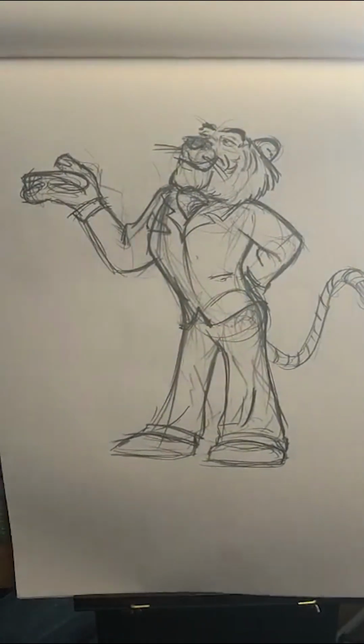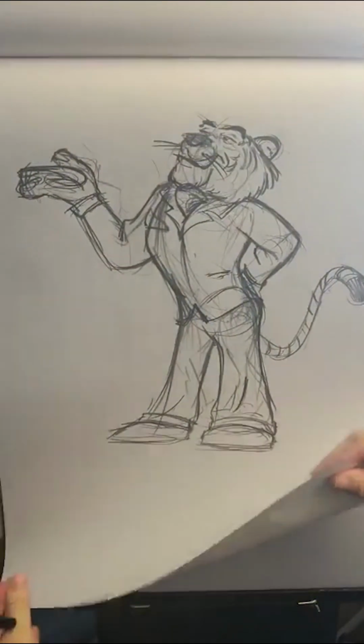All right, let's try a different animal. Might do a squirrel. Let's see what the squirrels look like. This one's funny.